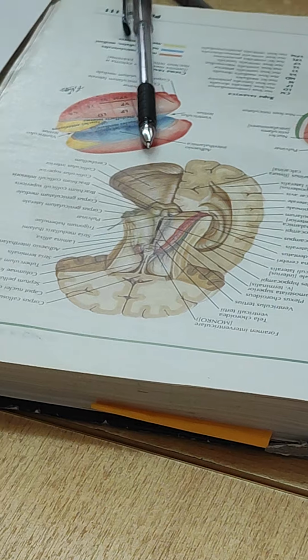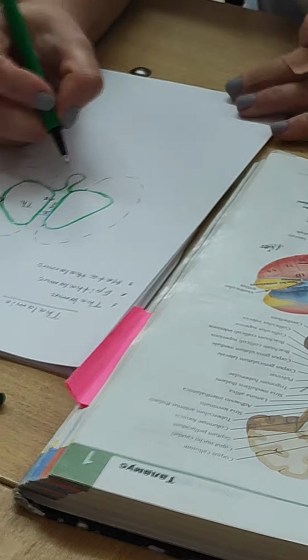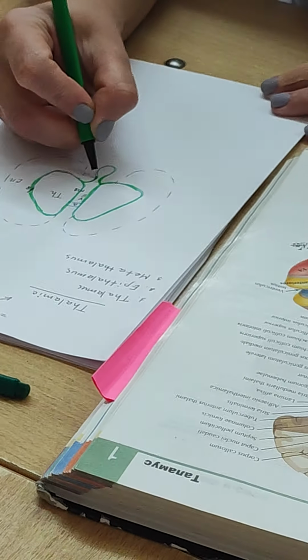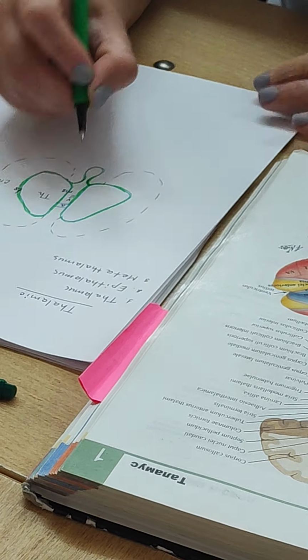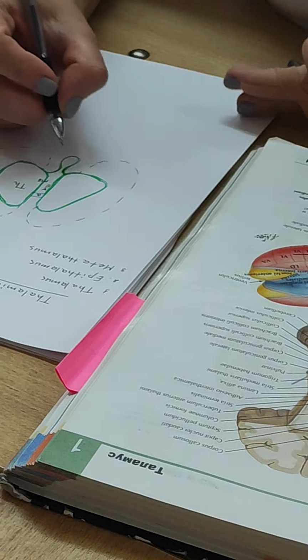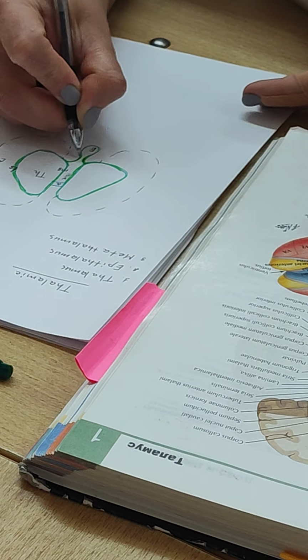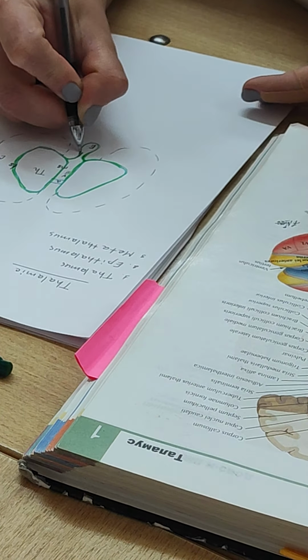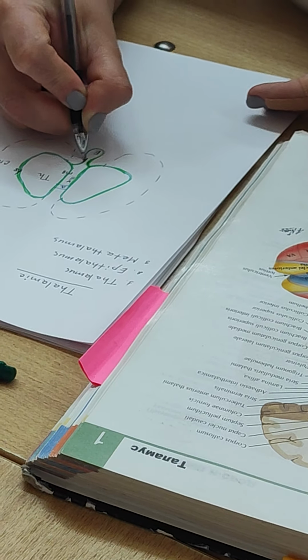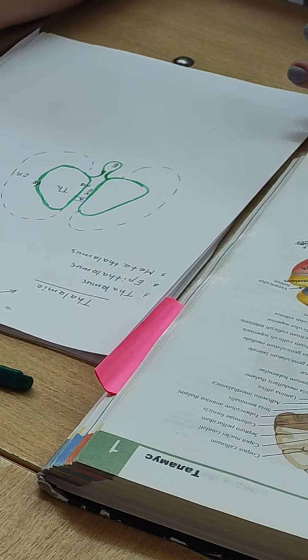Each thalamus connects with the epiphysis through the habenula. It's a thin white matter with specific names. So that is the epiphysis, and here is the habenula. The habenula connects the epiphysis with the thalamus.